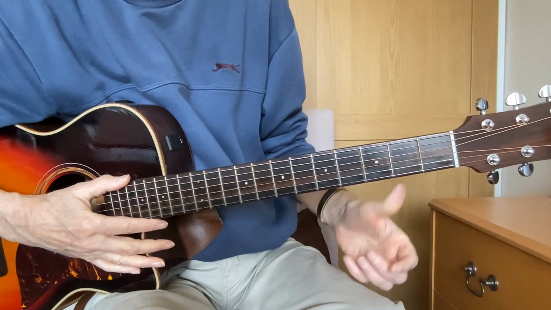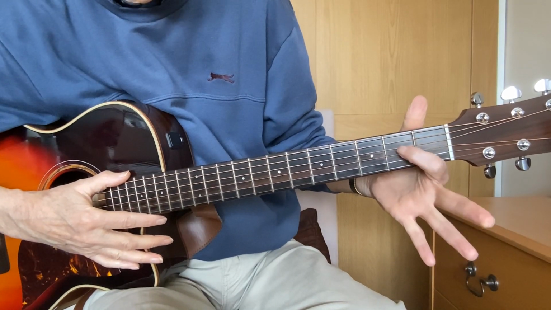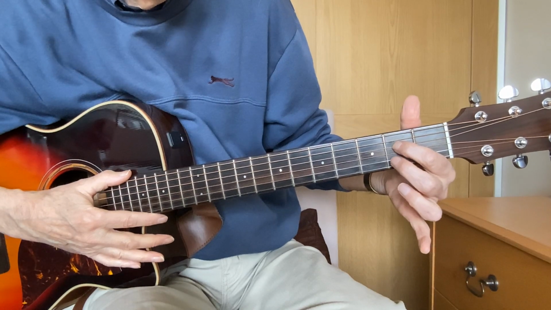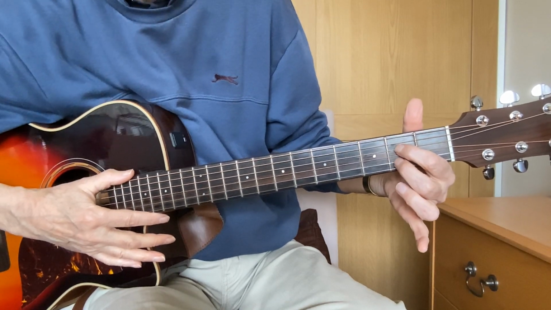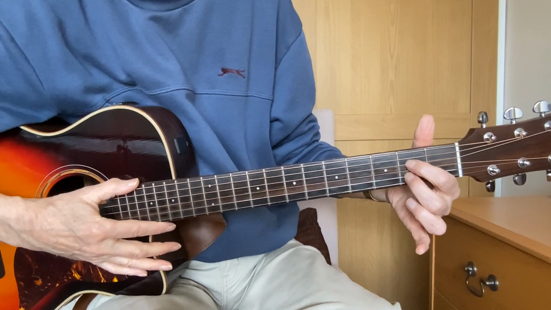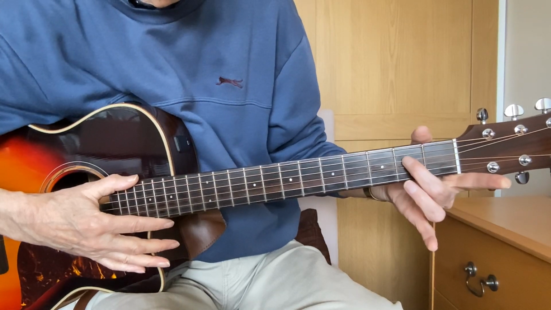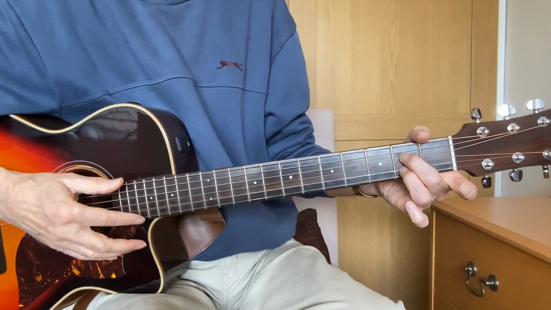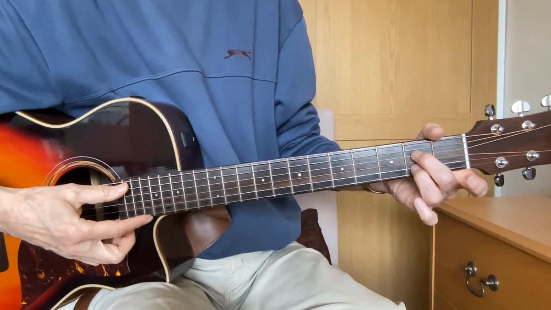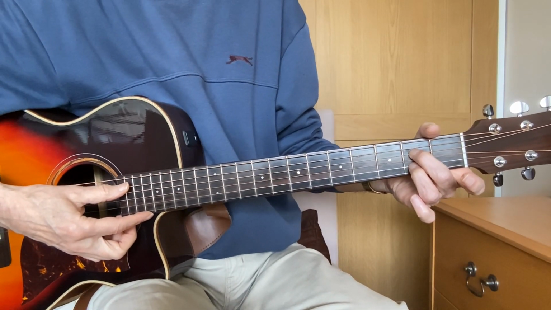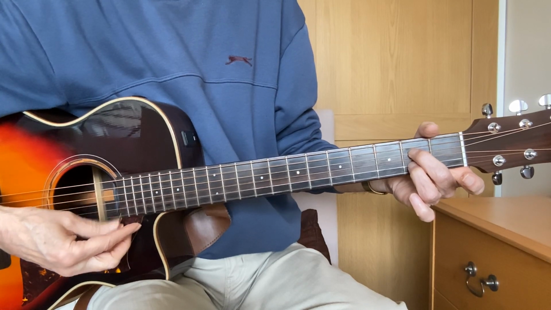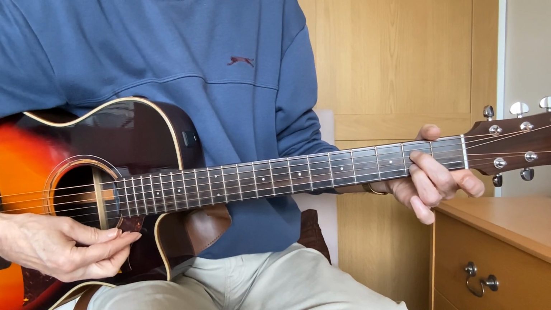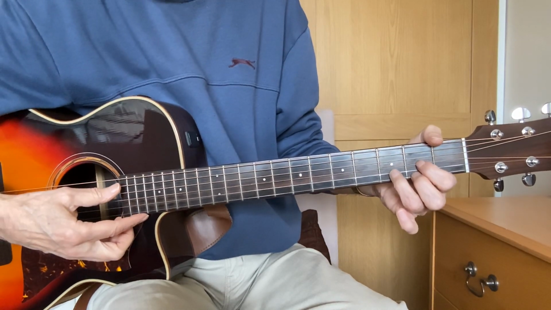So let's see what that looks like on the fingerboard. 1st finger goes on the 4th string at the 2nd fret. Middle finger goes on the 2nd string at the 2nd fret. Or you could use middle finger and ring finger on those same frets. All depends where you're coming from, going to, as we said. Play 5 strings. That takes us back to the D.